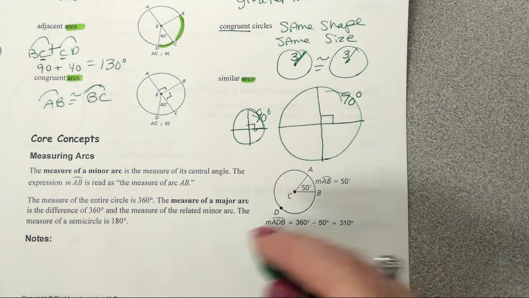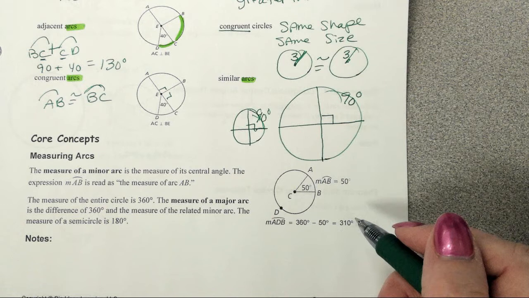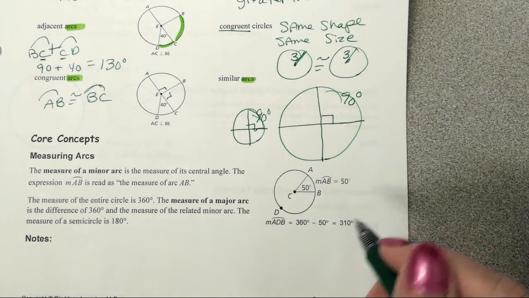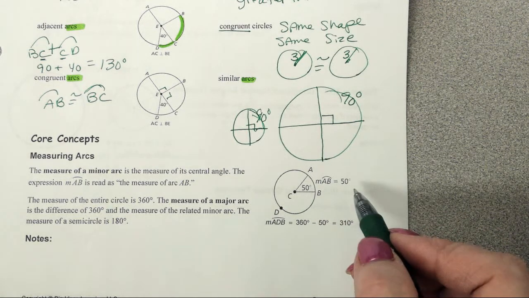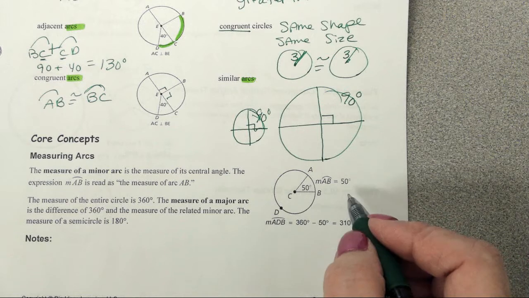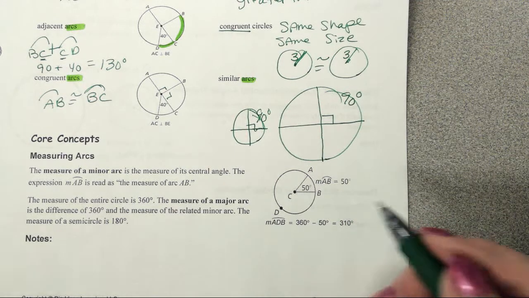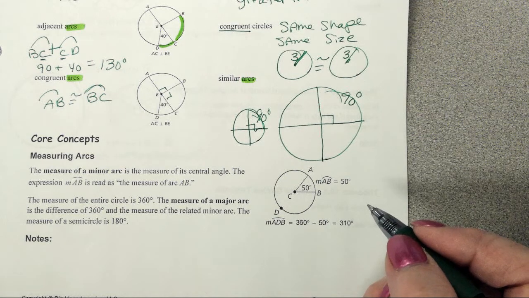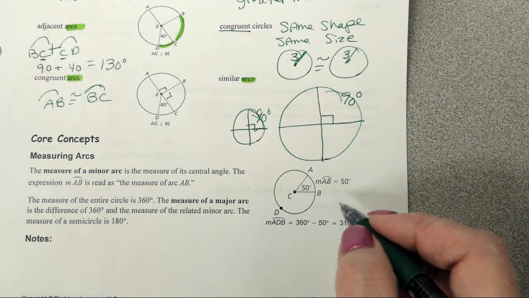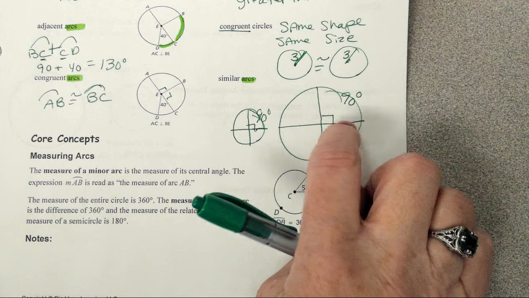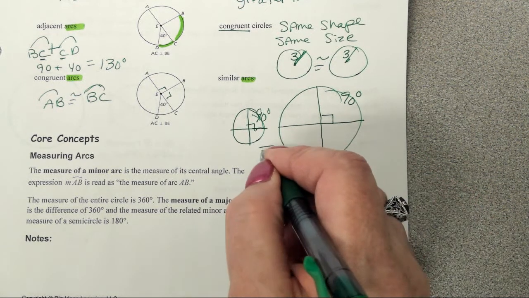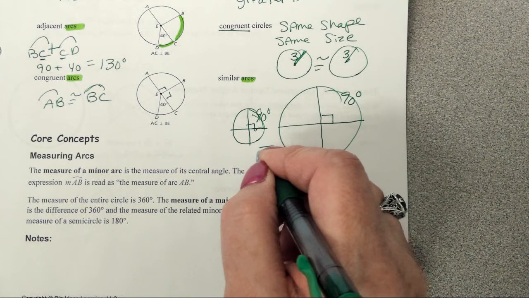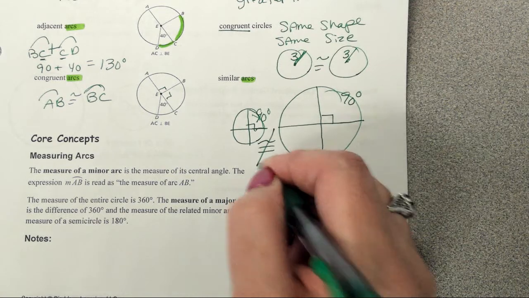But I cannot say those are congruent because the two circles aren't the same size. I could say they were similar. They're the same shape. They're both a fourth of the pizza, but it's definitely not the same size. If somebody asked me which piece I wanted, I'd definitely take this one. It's bigger, right? So if we say congruent, these are not congruent.